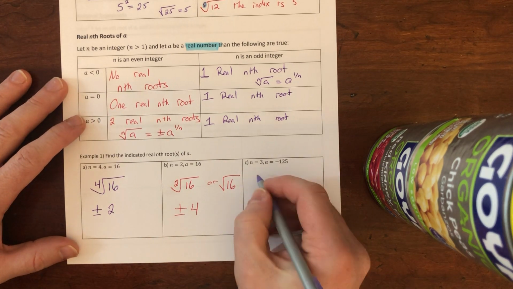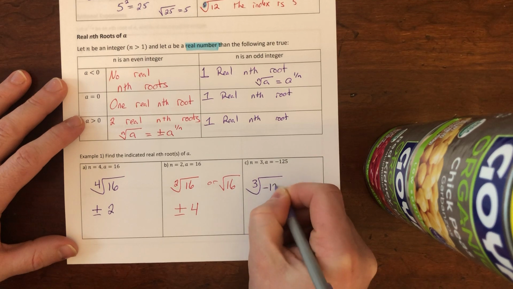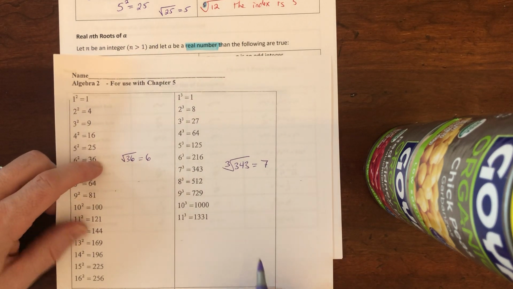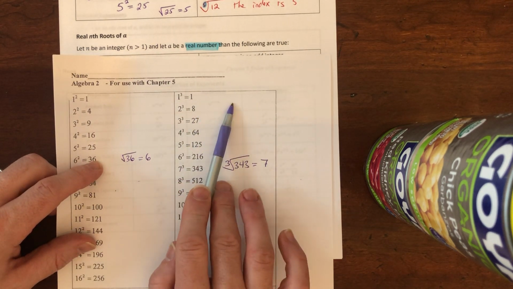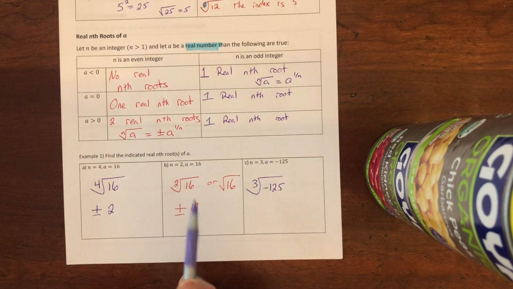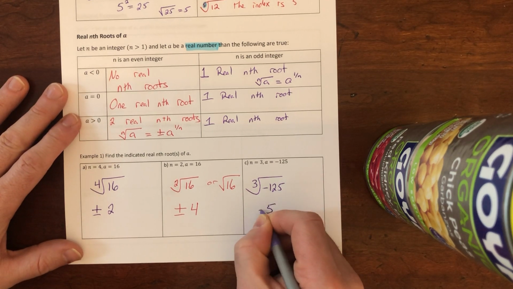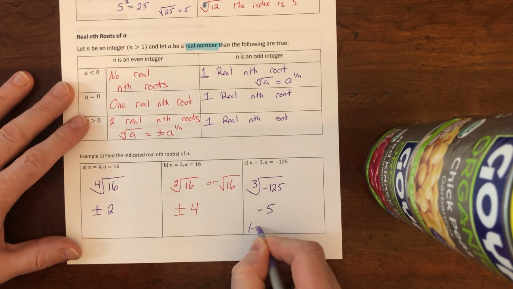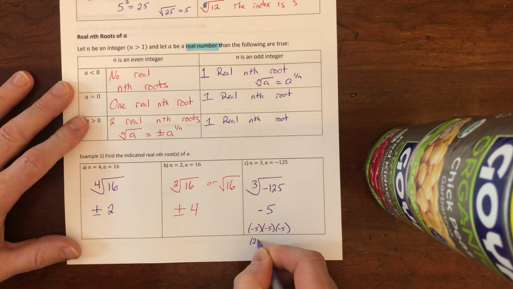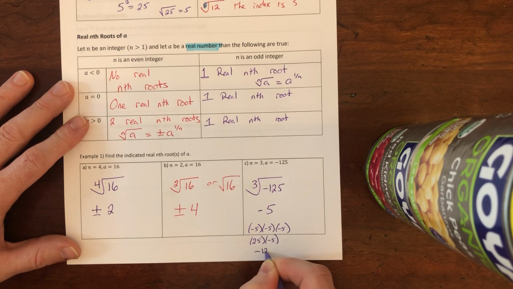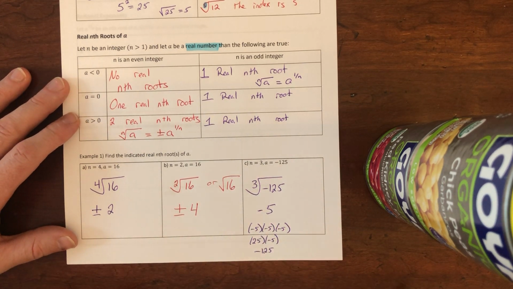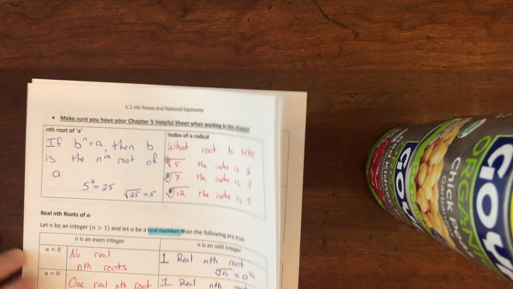For example C, they want the cube root of negative 125. If we look at our paper again, just to get the habit here, these are the cube roots. Where's 125? It's right here. That's going to be 5 to the 3rd. So this will be 5, but it's really negative 5. If you think about it, negative 5 times negative 5 times negative 5 is 25 times negative 5, which is negative 125, just to show you. There's still our one root here. Okay, on to the next page.